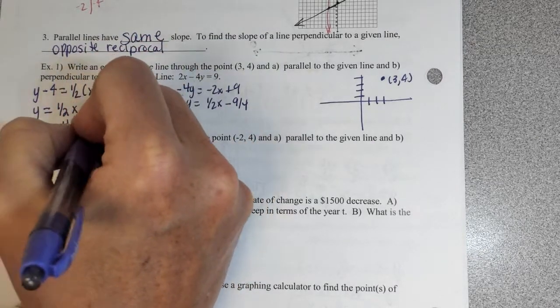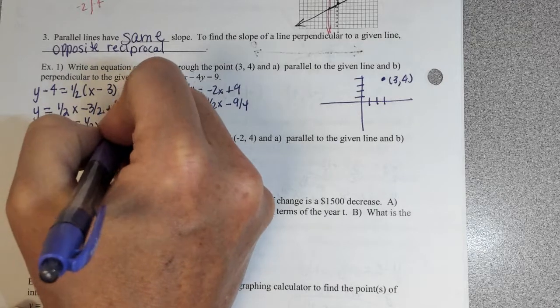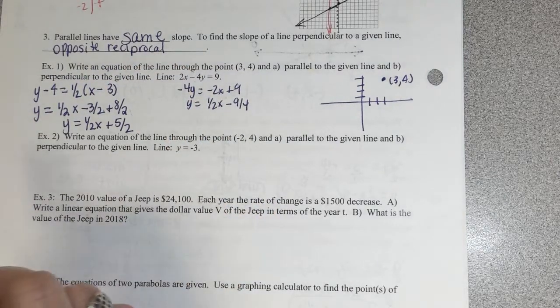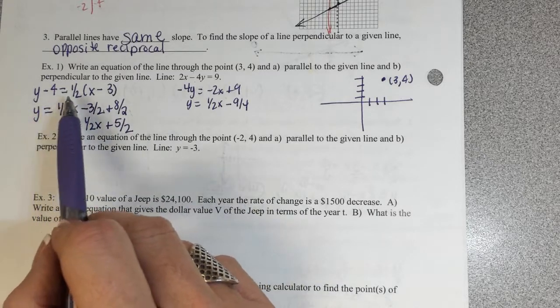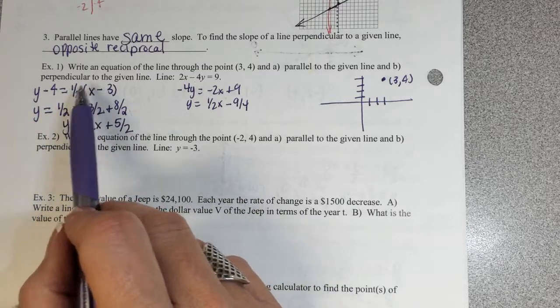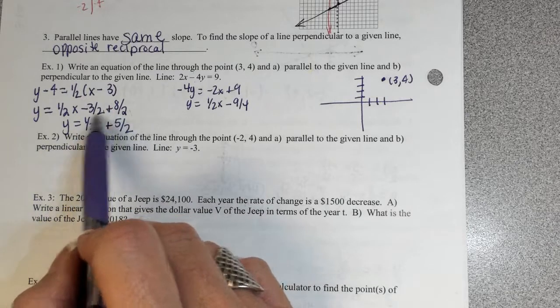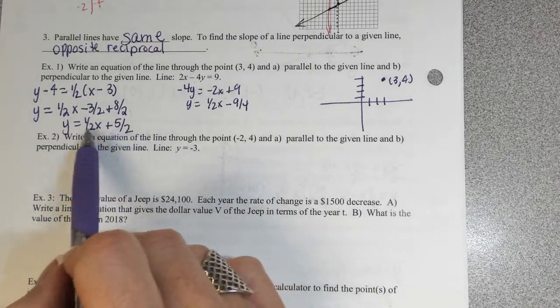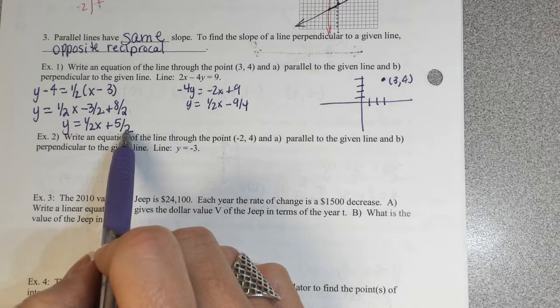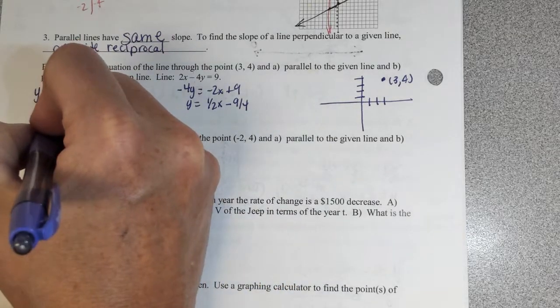So that's 1/2 x plus 5/2. I like to do that all in one step. By the time you're in calculus, you should be able to do this kind of thing. I'm distributing, and then I'm adding the 4 all in one step. And this is the equation. Okay, so this is the answer to part A.